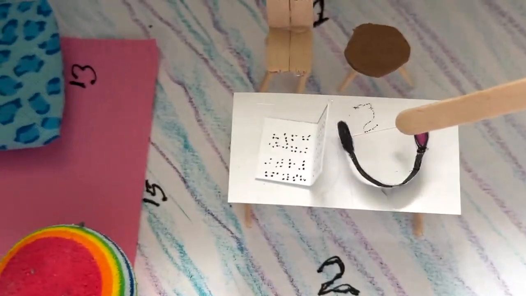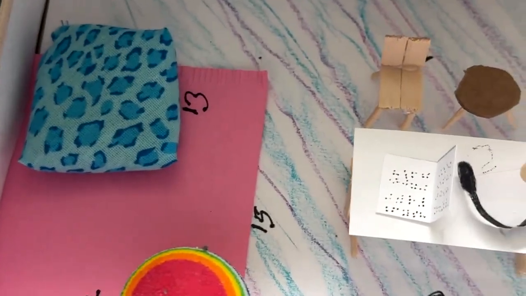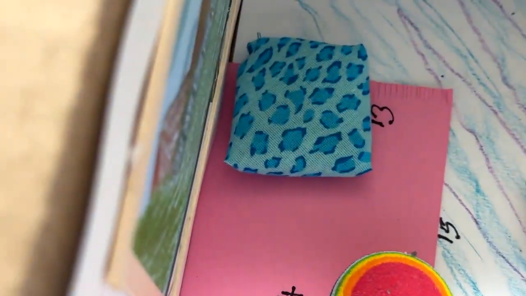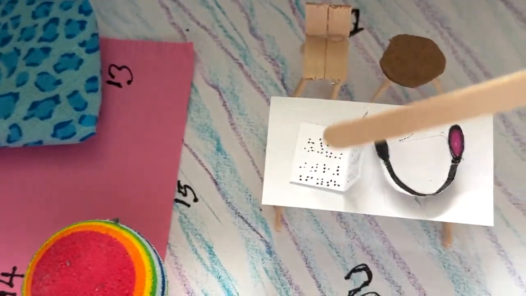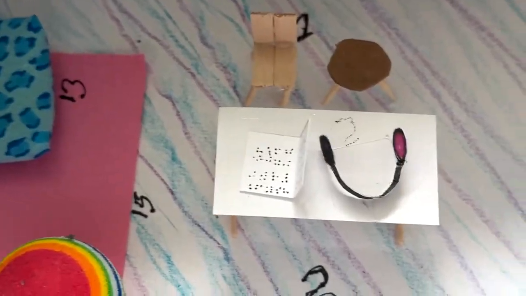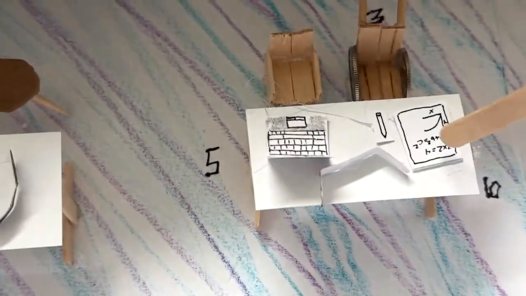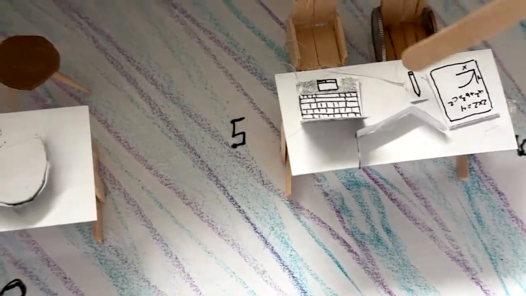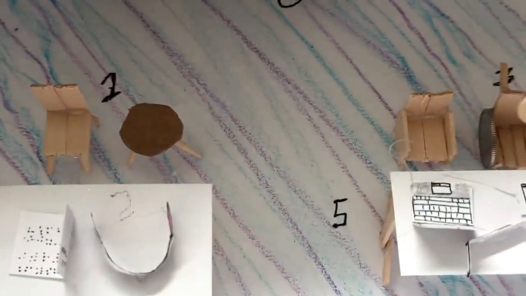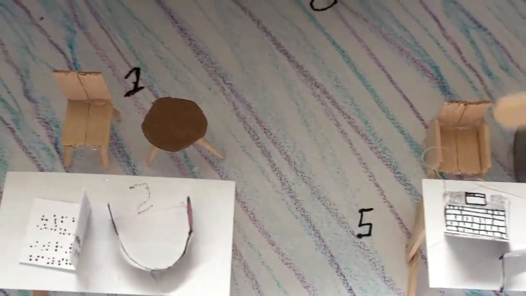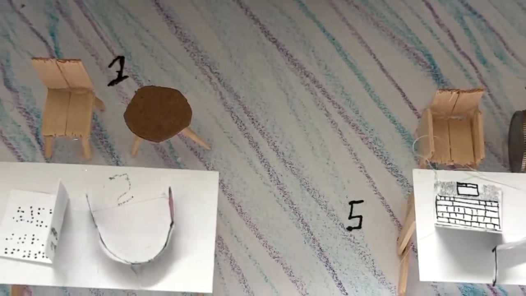On top of the desk, we have noise canceling headphones. We have a Braille book right there. And over here we have a tablet with the stylus or pen. We have a laptop, and that laptop is for alternative format educational materials.